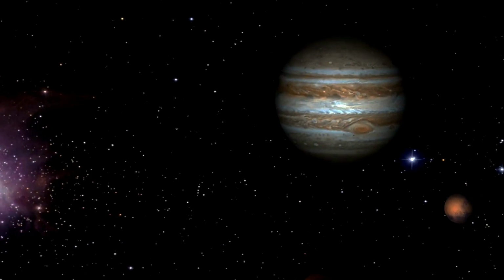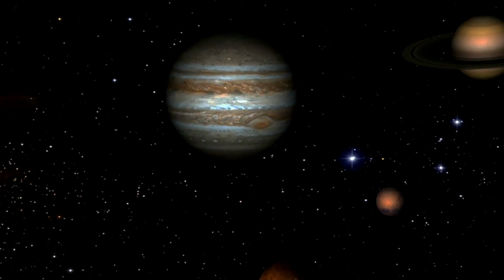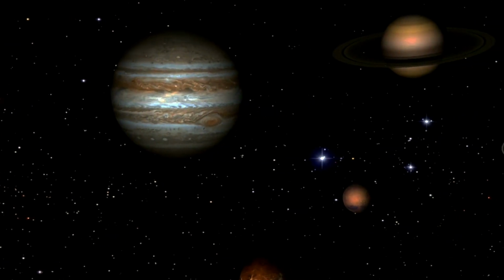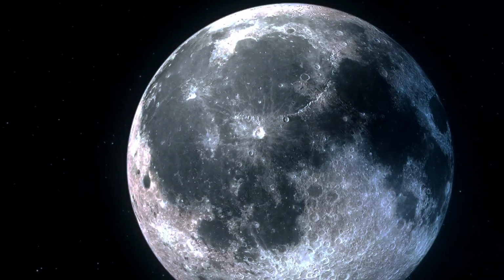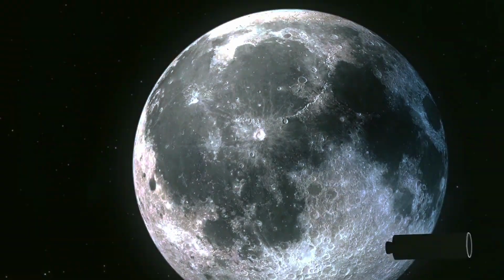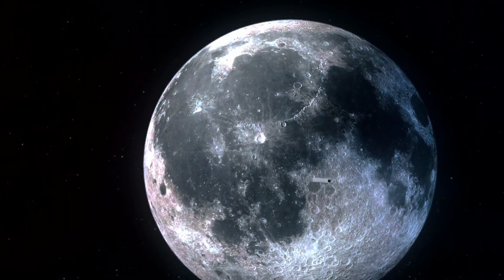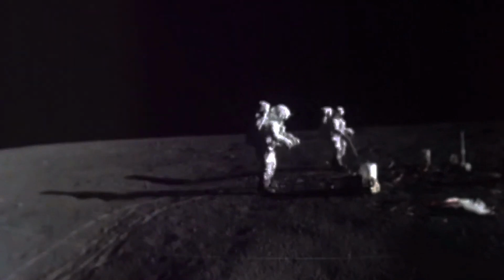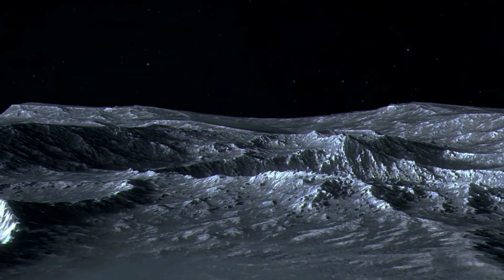Escape velocity changes because it depends on two things: the mass of the celestial body and the distance from its center. Larger and more massive bodies like Jupiter have higher escape velocities, while smaller moons and asteroids have much lower ones. For instance, the moon's escape velocity is only about 2.4 kilometers per second. That's why it's much easier to launch from the moon than from the Earth. But this speed is still mind-bogglingly fast compared to our everyday experiences.